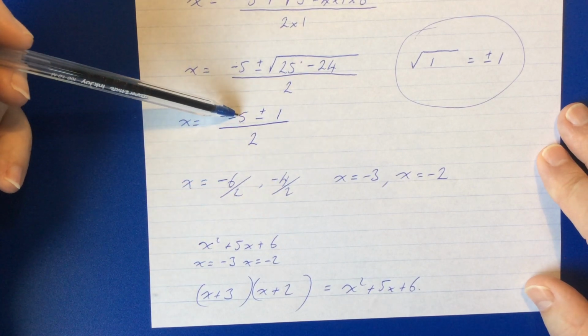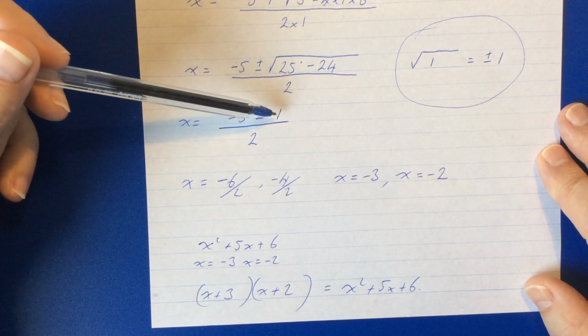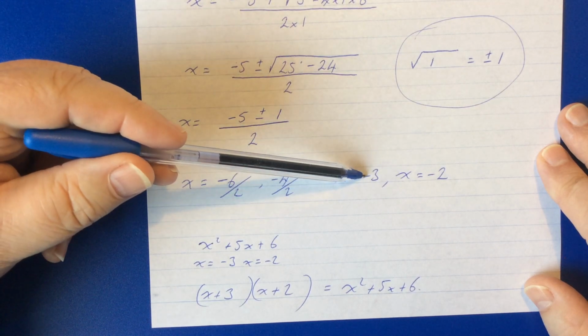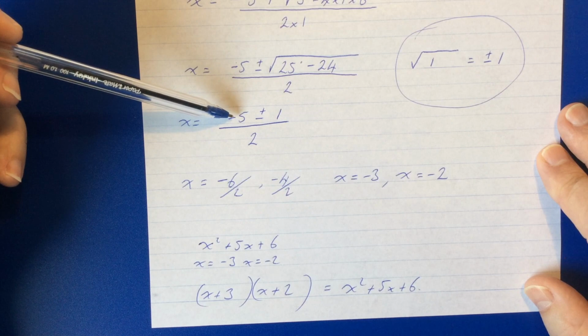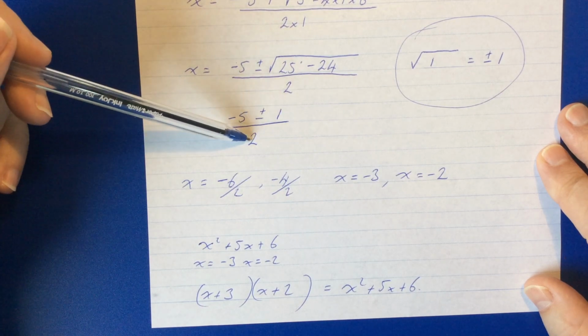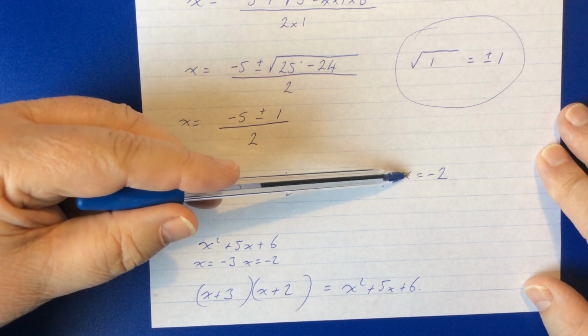x is equal to negative 6, that's negative 5 minus 1, negative 6 over 2, which is negative 3. x could also be equal to negative 5 plus 1, which is 4 over 2. x could equal negative 2.